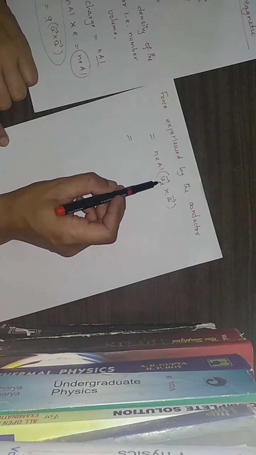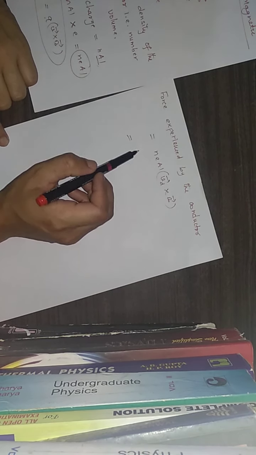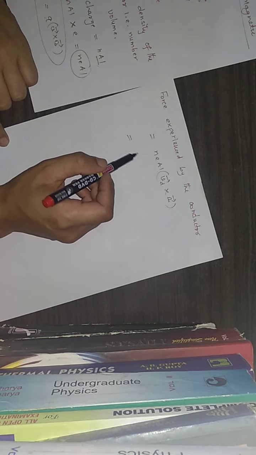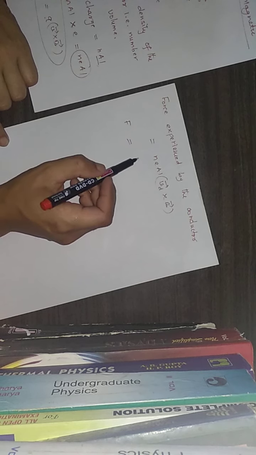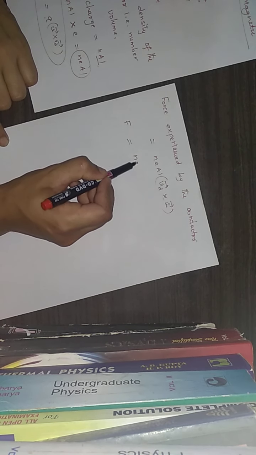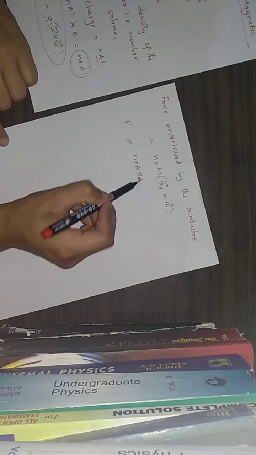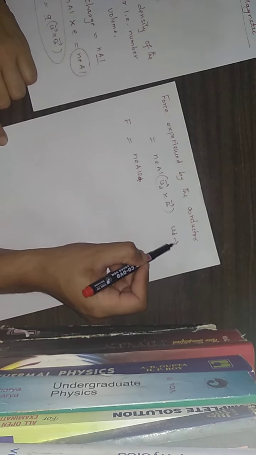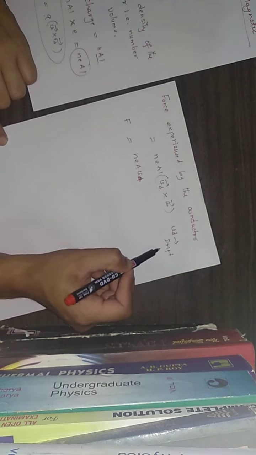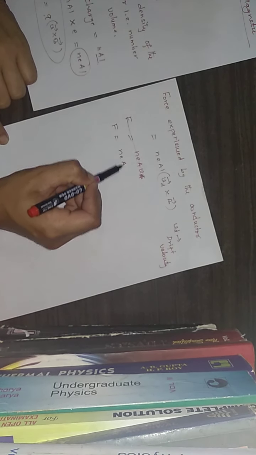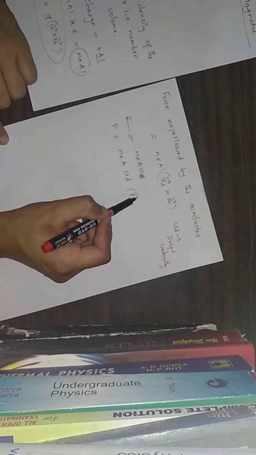Now take vd ahead in this particular expression, then the force will be equal to NeA vd. vd is the drift velocity of the particle. So the force will be equal to NeA vd L cross B.